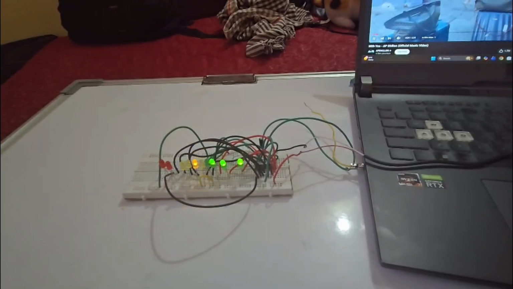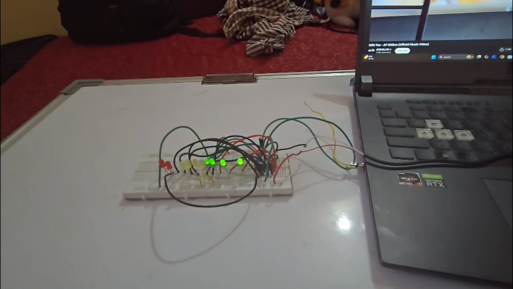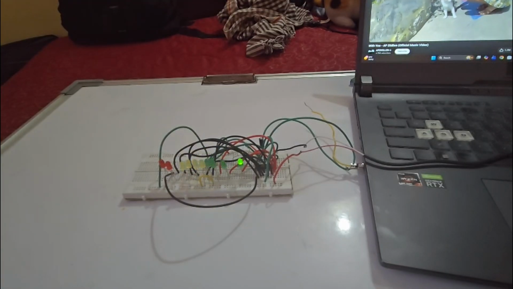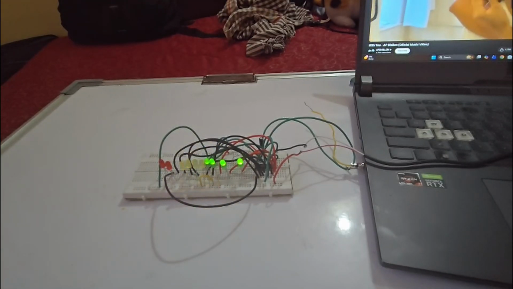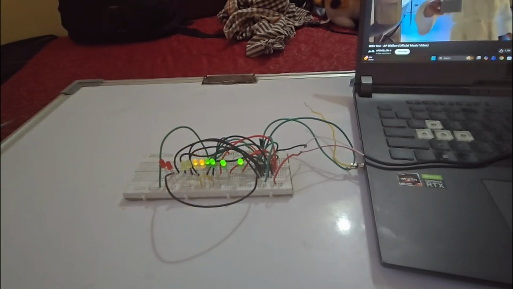As you can see, as we give the input, the LEDs start glowing as per the input sound. If the input is very high, then the red LED glows, and if the input voltage or the input sound is in a low range, the green and yellow LEDs glow. That indicates that it is a safe sound.